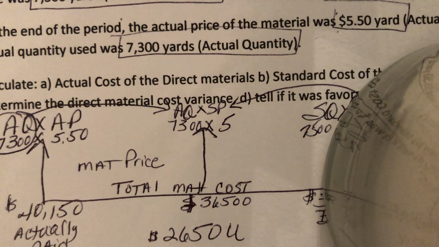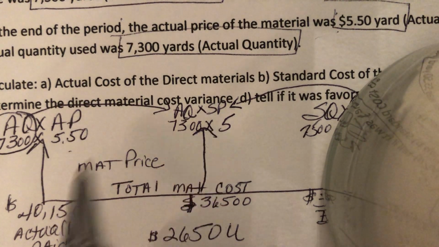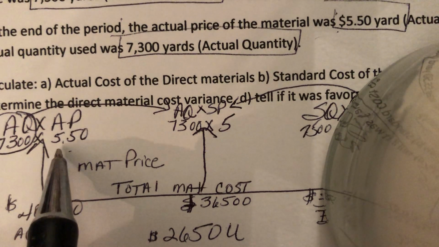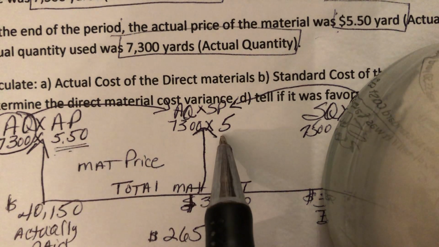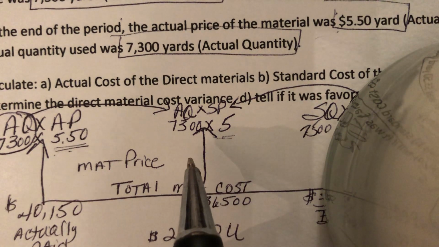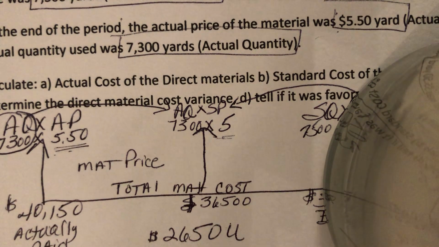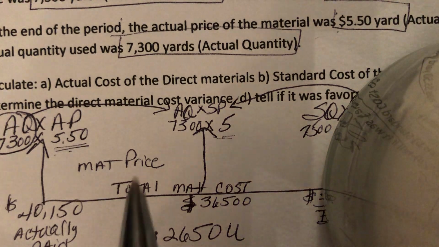Now, you want to start over here because we're looking at these two numbers. Material price variance has to do with the price that you paid. Look at the price. This will help you. Price that you paid was $5.50. Price that we wanted to pay was $5. Now that'll tell you right there that it's unfavorable. Okay, so again, if actual is greater than standard, it's an unfavorable variance. So we know it's unfavorable.